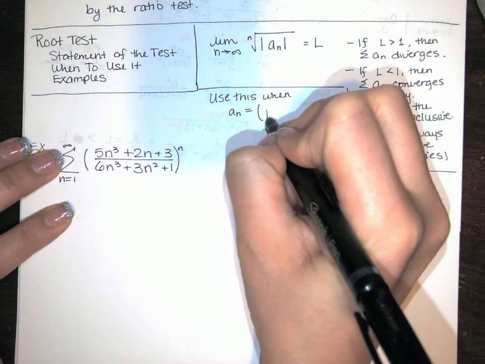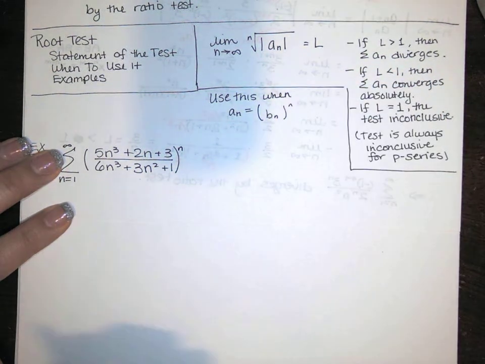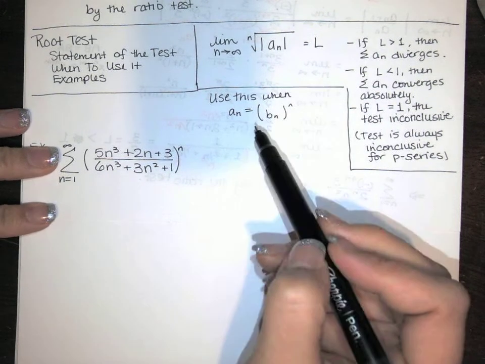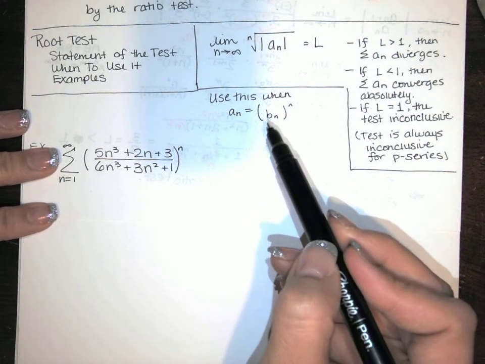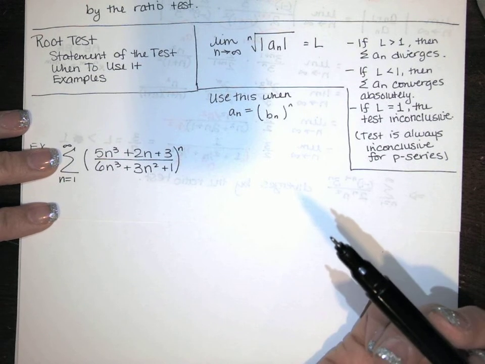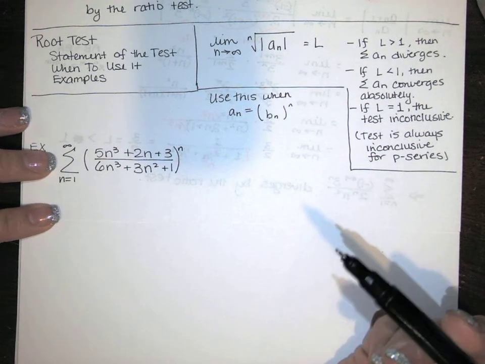I'm just going to write it as b sub n to the nth power, where b sub n is some other sequence. Now, if it doesn't look like this, but it can be rewritten to look like this, then the root test is appropriate.